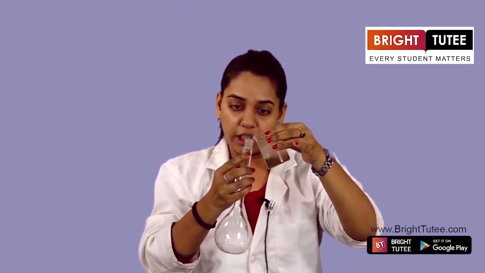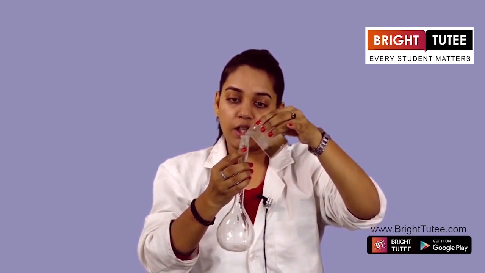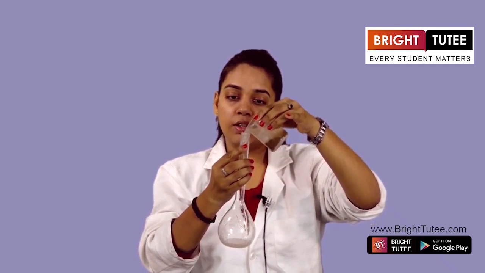So let us now move ahead and try to understand what decantation is. Now I'll take one more container and try to separate the two components, that is soil from water, by the method of decantation. I will slightly tilt this beaker, and without disturbing the soil, I'll try to remove the water from the soil.